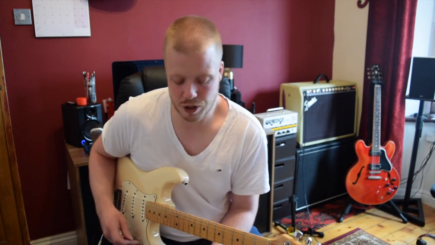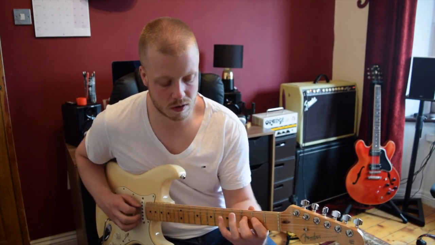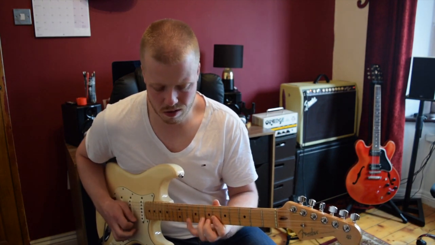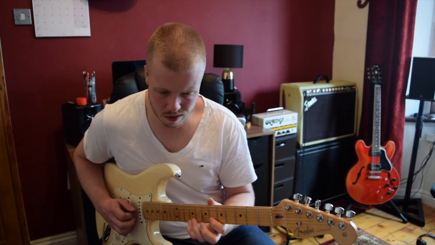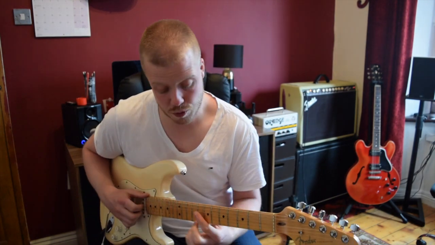Okay, but the scale is also used loads in dominant contexts when we want to just inject a little bit of a different sound. I talked about that in one of my other videos. I can't remember which one it was now. I think it was the spicing up your blues progression video that I did. So you can use it if you've got a dominant chord, you could go like this, just to interject a little bit of that, because it's still a dominant sound at the end of the day.